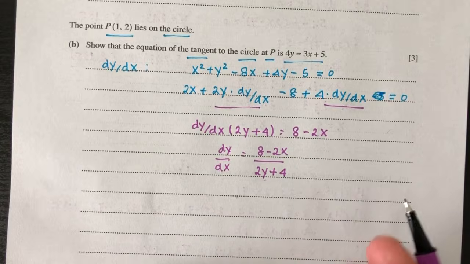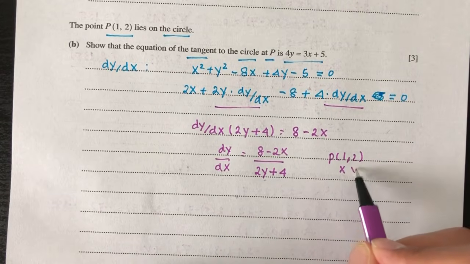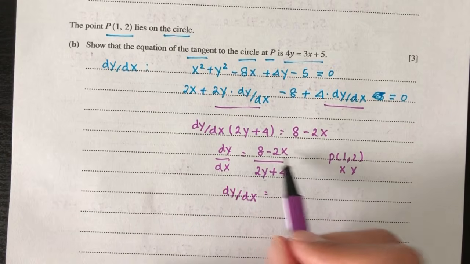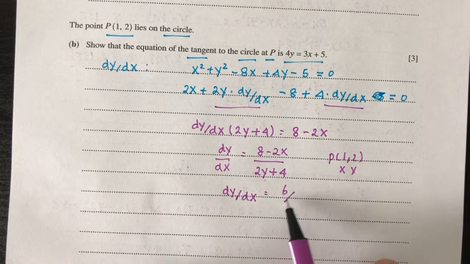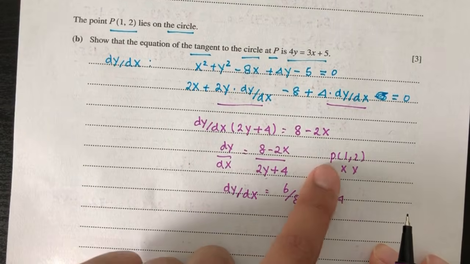So now you have to find the value. We know the point P is (1, 2). This is x and y. So what is dy by dx at the point P? That will be 8 minus 2, which is 6, over 2 times 2, which is 4, plus 4, that will be 8. So 3 over 4 will be the gradient at the point P.